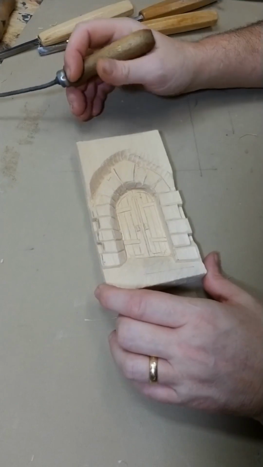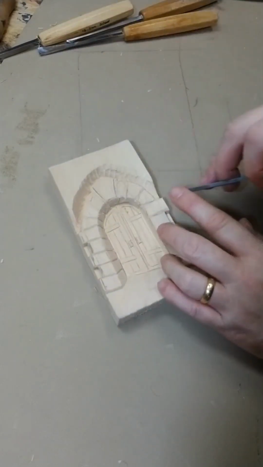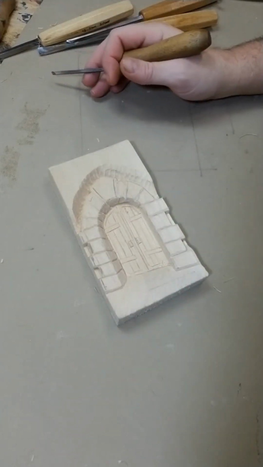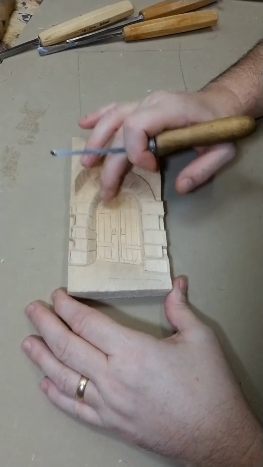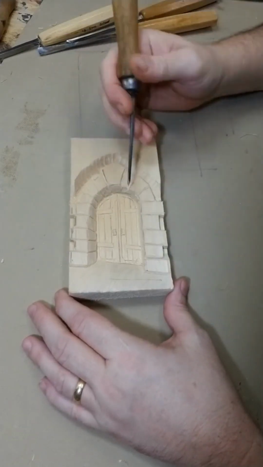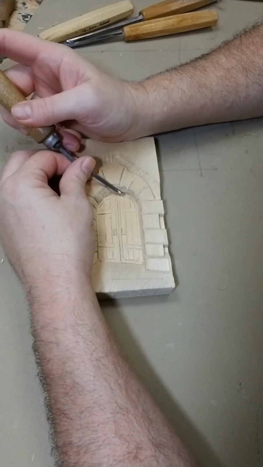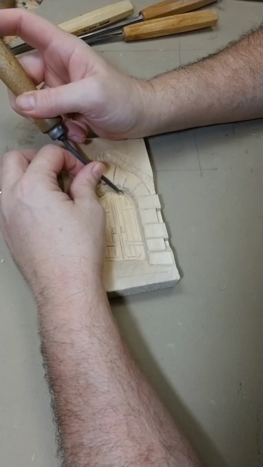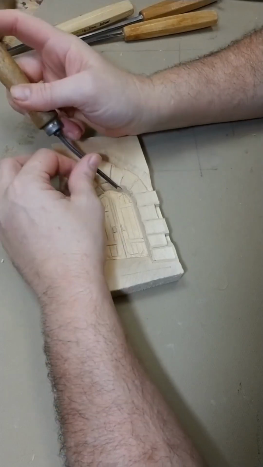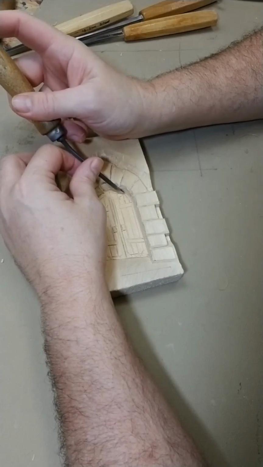So, try to go this way. The problem is if I try to go that way, it's against the grain. And in such a small area with very little area to work, if I do it wrong, it will chip away. And if it chips away, you got to redo the whole thing, which would mean that I have to drop the door again. I don't want to drop the door again.